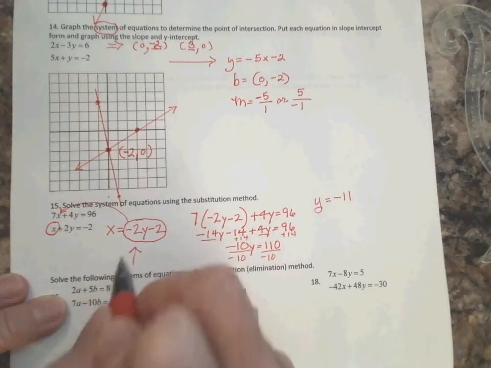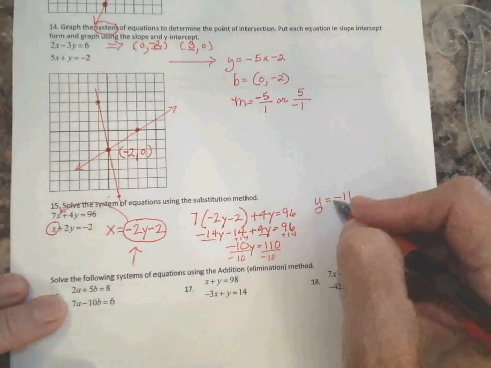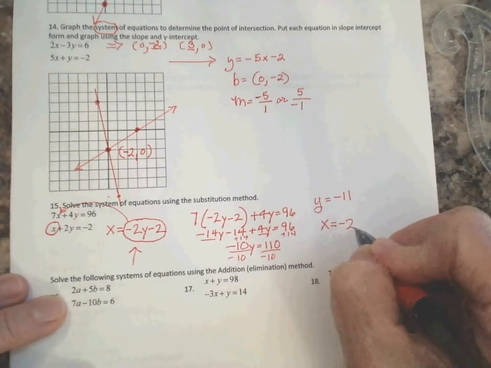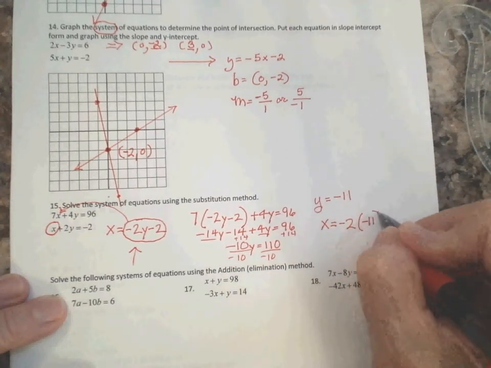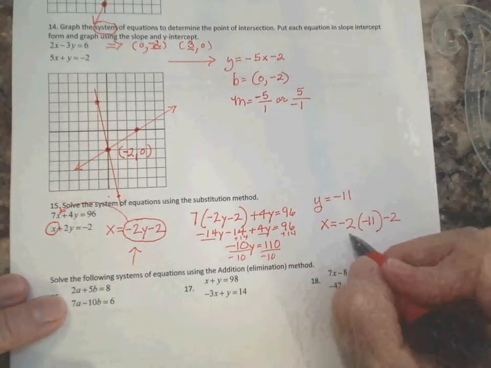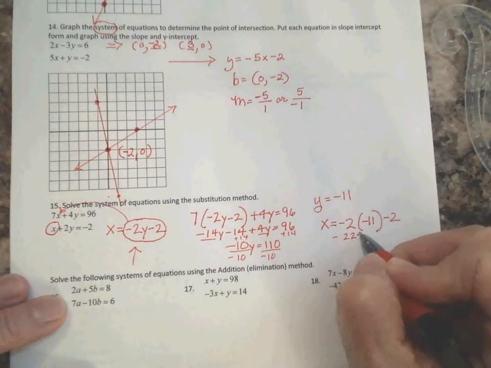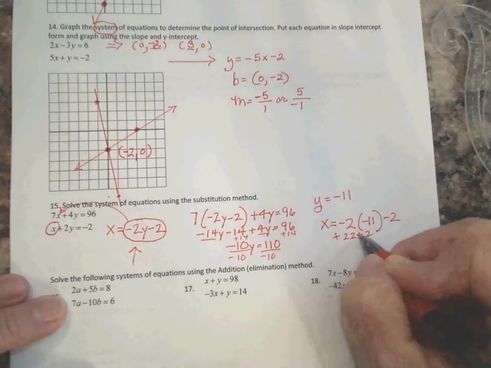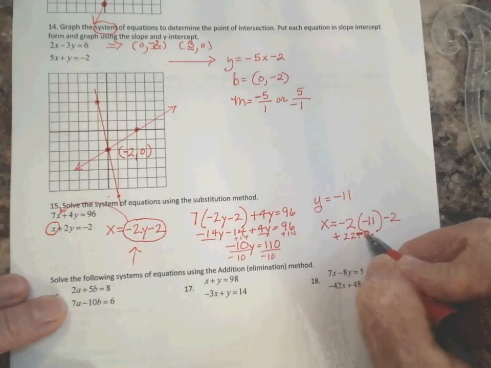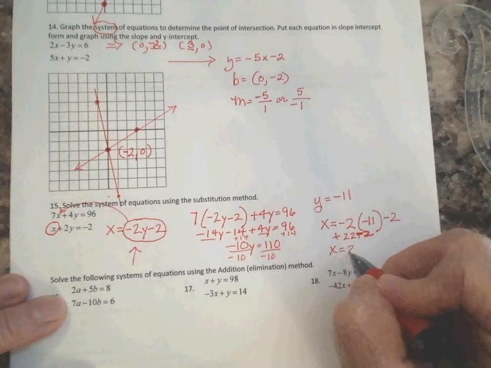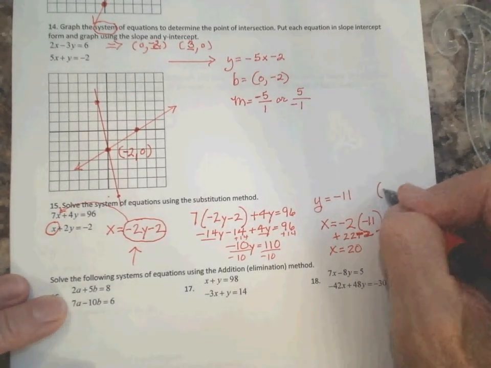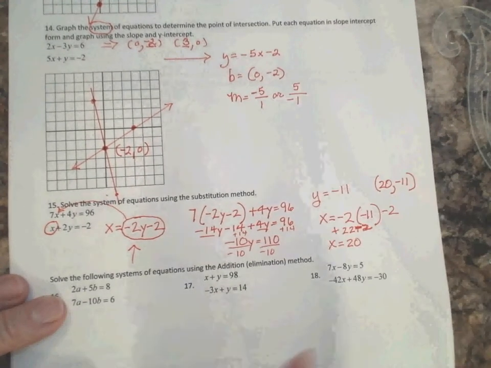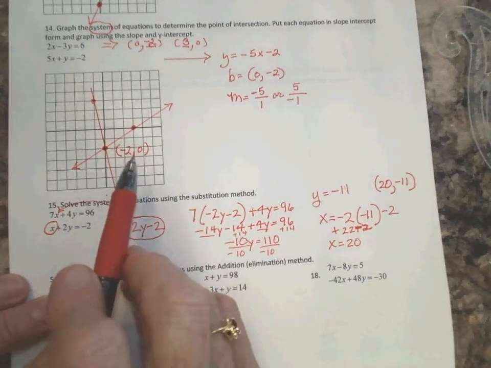Now go back and plug the y value back in. The easiest place to plug it in would be right back up here to this. So take your y value, go over here and plug it into this. So I get x is equal to negative 2 times my y, negative 11, minus 2. So this would be negative 22 plus 2, oh, positive 22, sorry. Positive 22 and a minus 2. Read my signs wrong. So x would equal positive 20. Check your answer on the back, and that is correct. That would be 20 comma negative 11 for your answer.